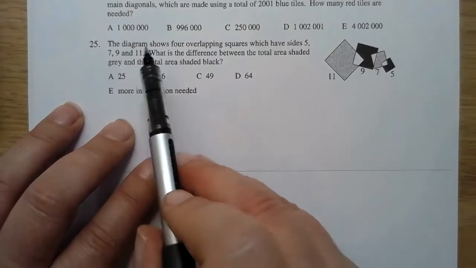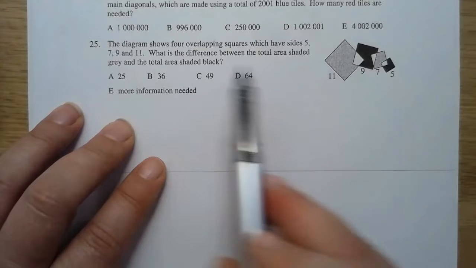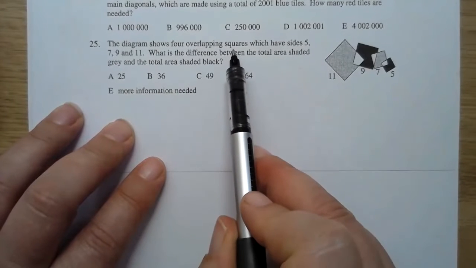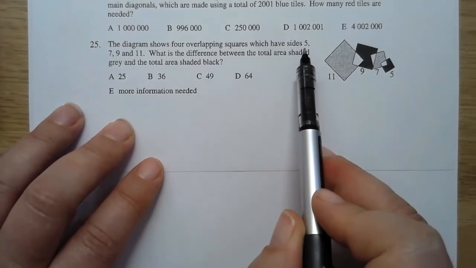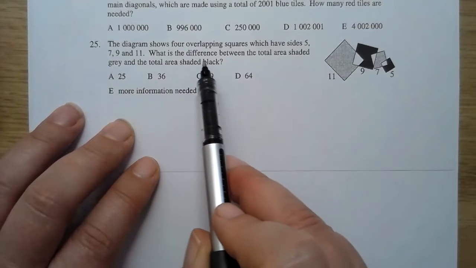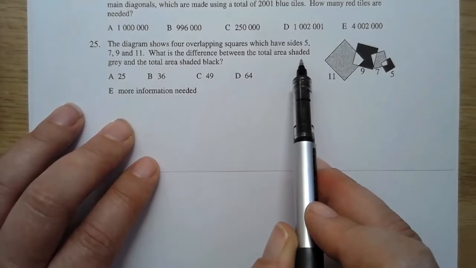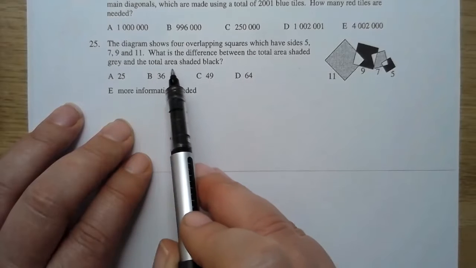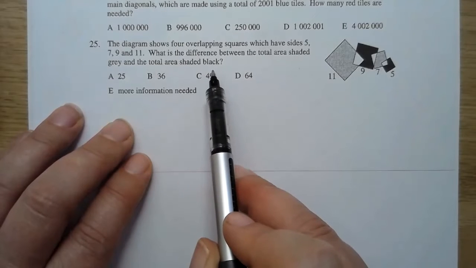Question 25. The diagram shows 4 overlapping squares which have sides 5, 7, 9 and 10. What is the difference between the total area shaded grey and the total area shaded black?